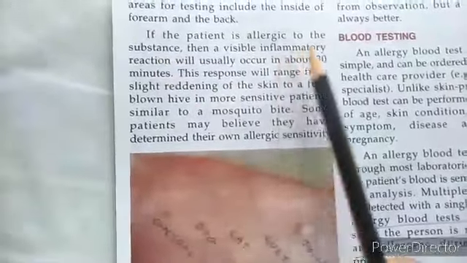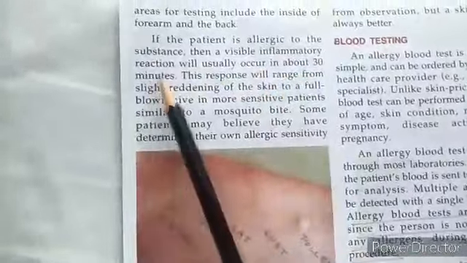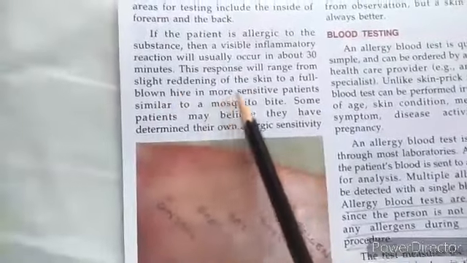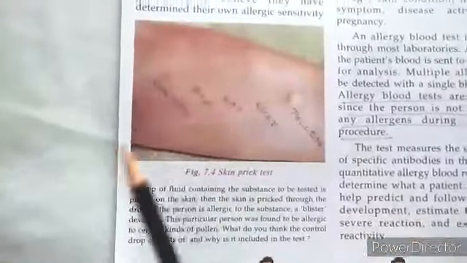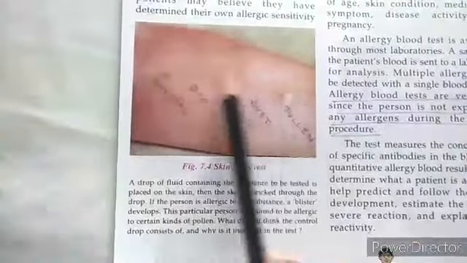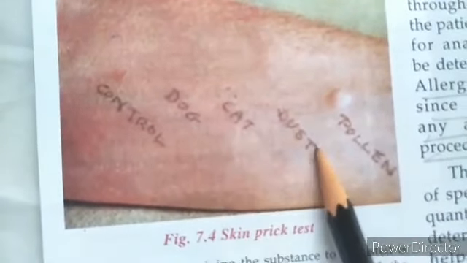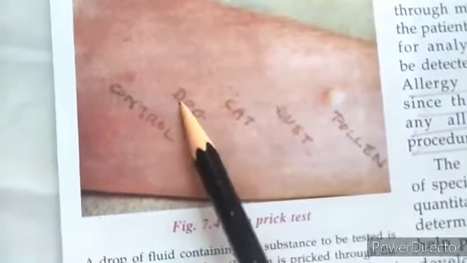If the patient is allergic to the substance, then a visible inflammatory reaction will usually occur in about 30 minutes. This response will range from slight redness of the skin to a full blown hive in more sensitive patients, similar to a mosquito bite. So we can see here how it works. This is the inside of the forearm. Various pricks have been done, 1, 2, 3, 4, 5, like dog, cat, dust, pollen. Various allergens have been placed here, and we want to see whether this person is allergic to anything.